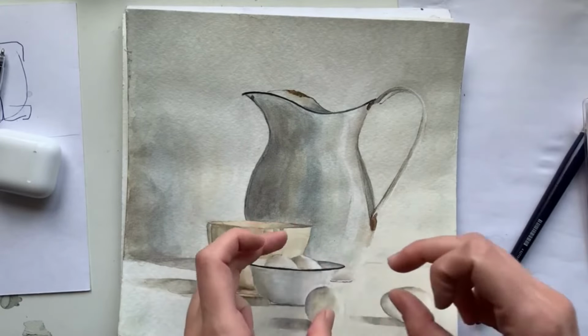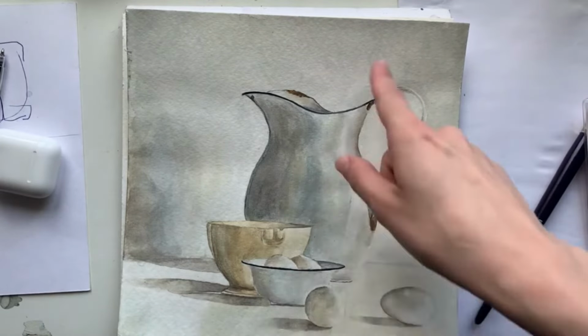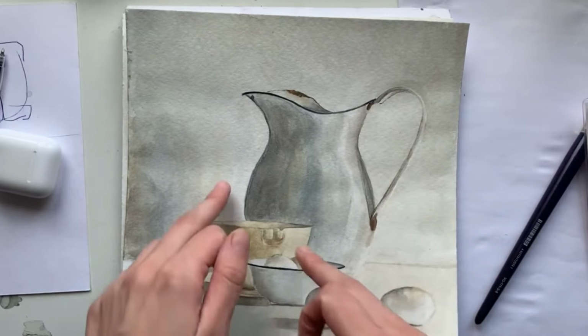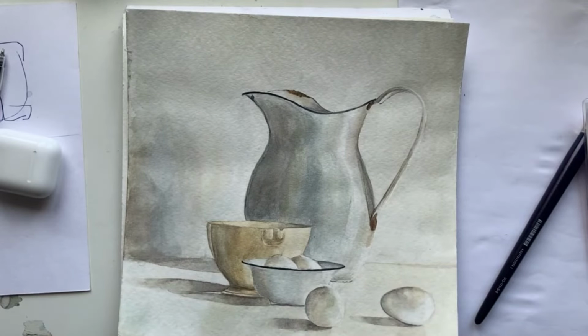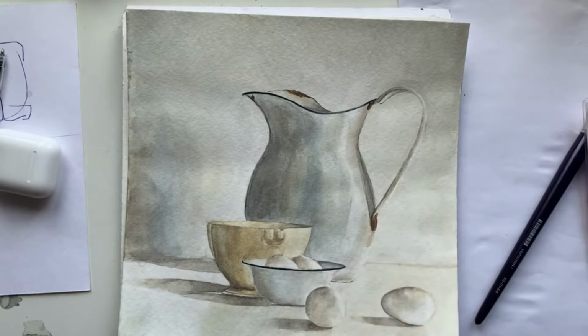Now let's review the compositional techniques we've used. The movement along the arc, balance between objects, objects positioned one behind the other, the alternating warm and cold colours, and, of course, the golden ratio.